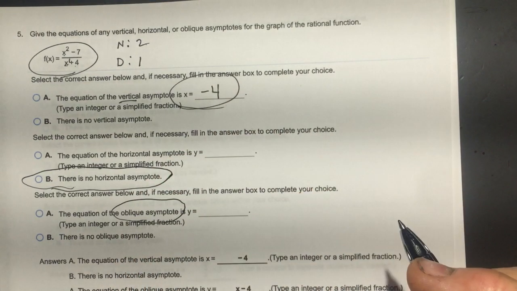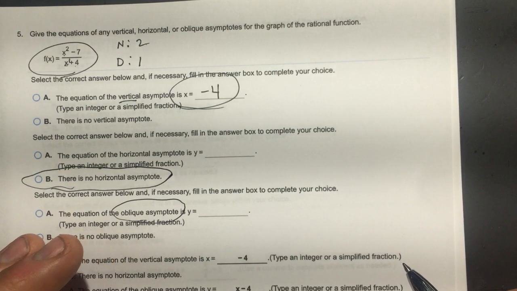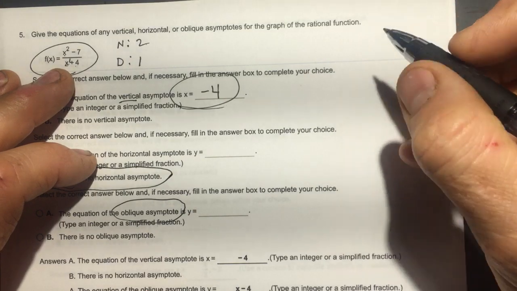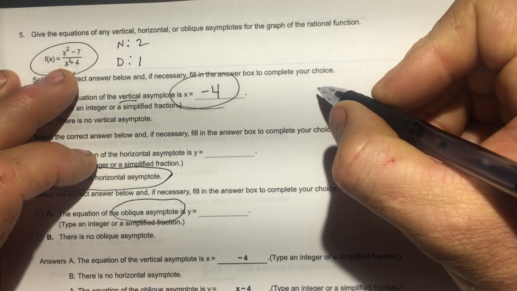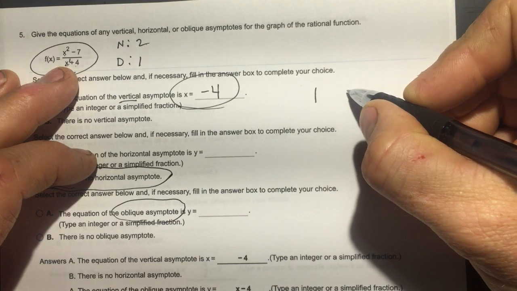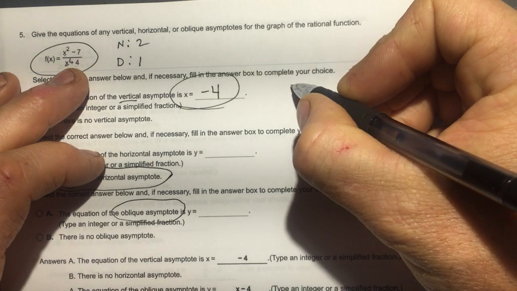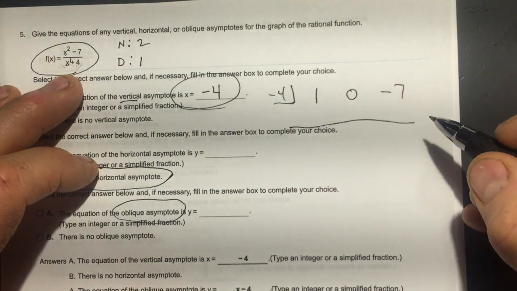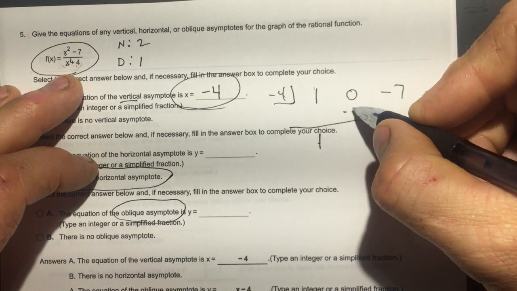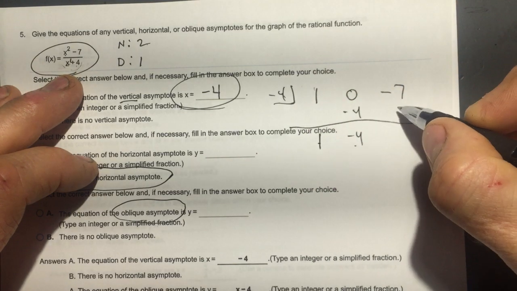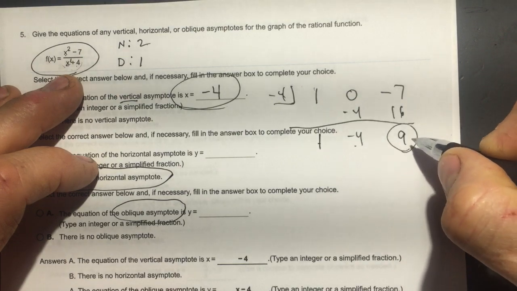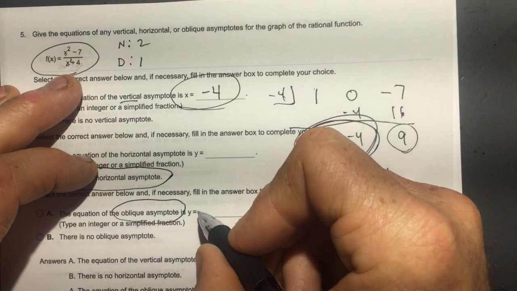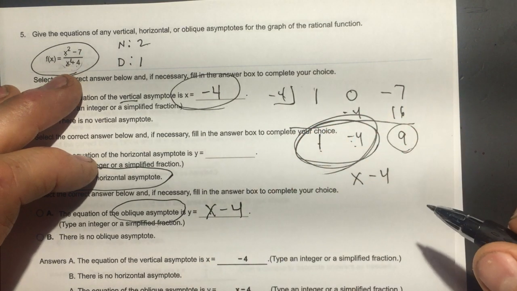Now, what is my oblique? To figure out what the oblique asymptote is, you divide. So we just do synthetic division. I've got 1x squared, 0x, and negative 7 in my numerator. In the denominator, I use the 0 of this, which is negative 4. 1 comes down, negative 4 times 1 is negative 4. Add those, negative 4. Negative 4 times negative 4 is 16. Add those, 9. This is my remainder. But right here is my answer, 1x minus 4, and that's my oblique asymptote.